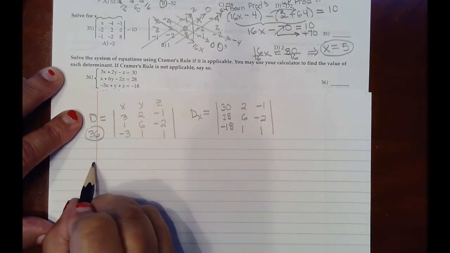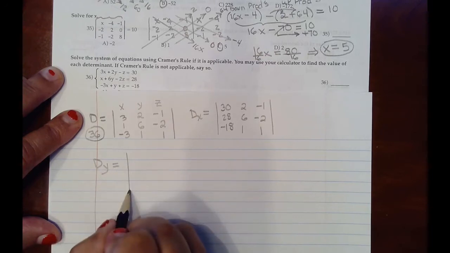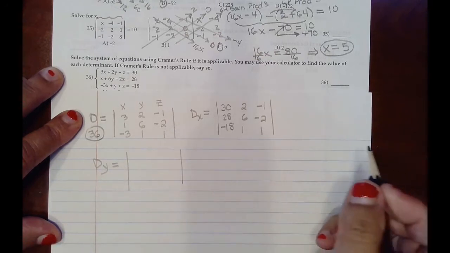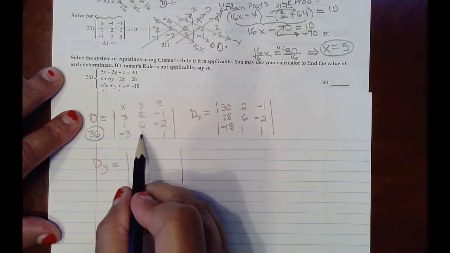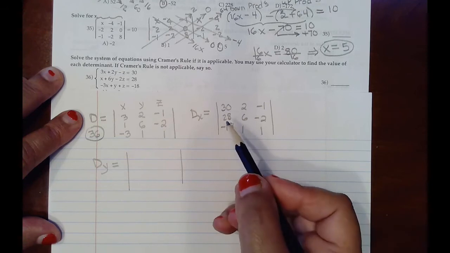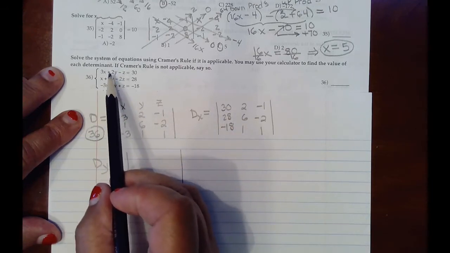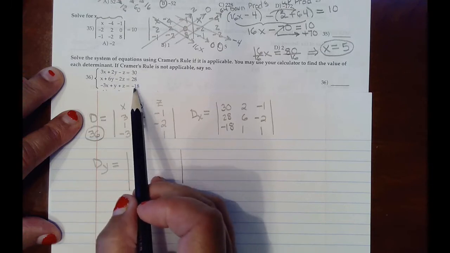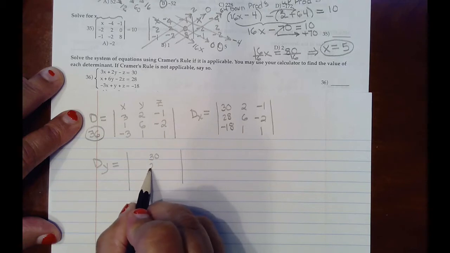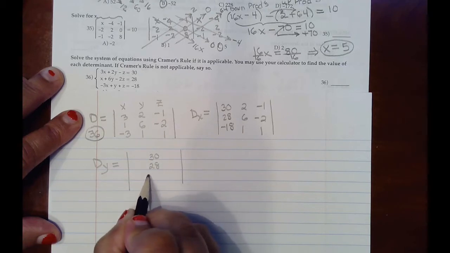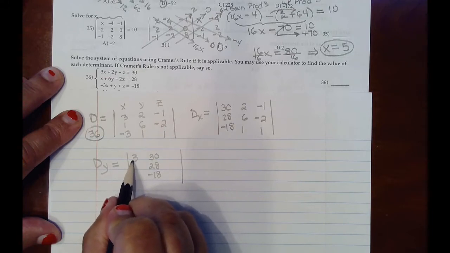Then my D sub y determinant is going to replace all the y values with the 30, the 28, and the -18. So now coming in here and replacing 2, 6, and 1 with 30, 28, and -18, while keeping the x coefficients the same.